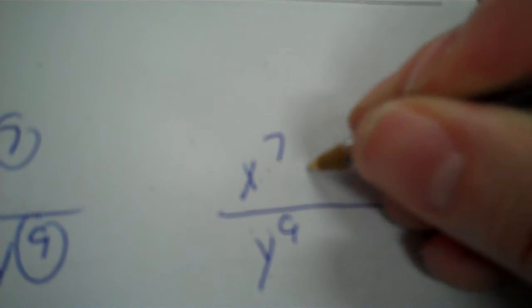Okay, now circle your fraction exponents and your whole. The wholes need to come first. X to the 7th, y to the 9th. Then you write your fractions, and when you write them, you need to be circling the bottom.